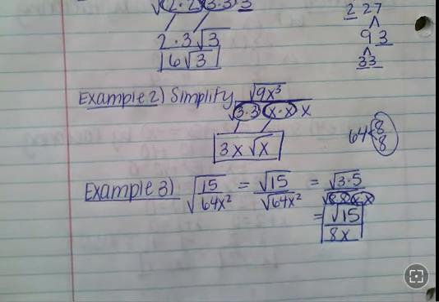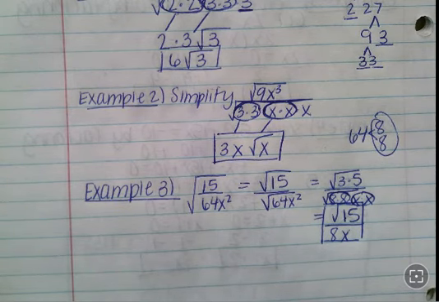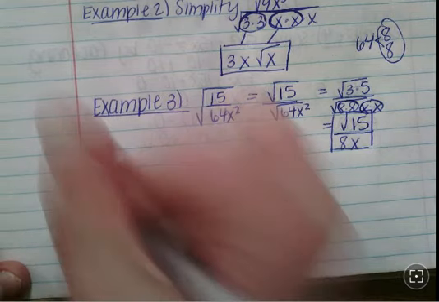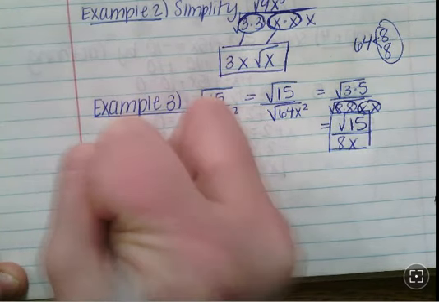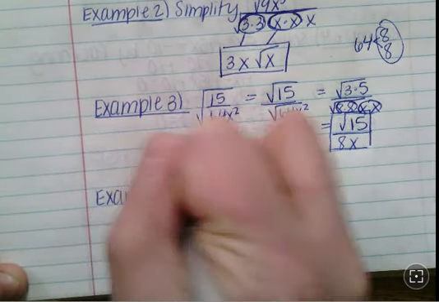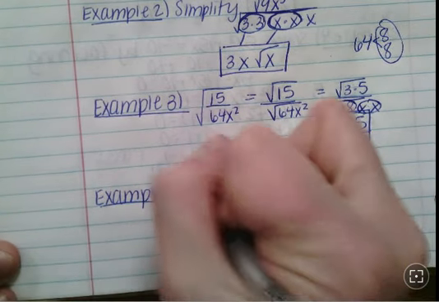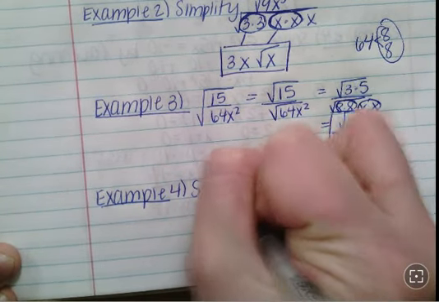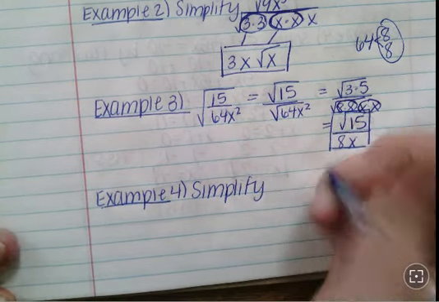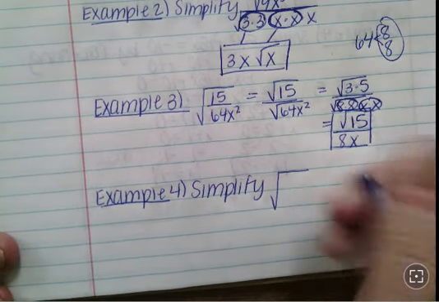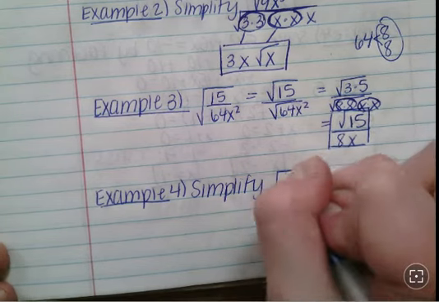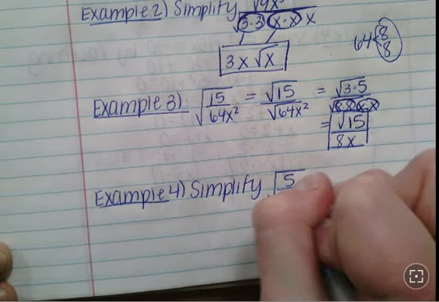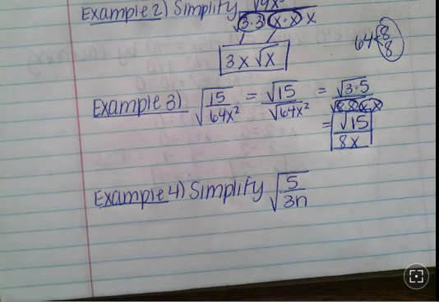Whenever you have fractions and radicals together, they're unhappy. They're like oil and water. They don't mix very well. A prime example of that is what we're going to do next in example 4. Here in example 4, I want us to simplify the square root of 5 divided by 3n.